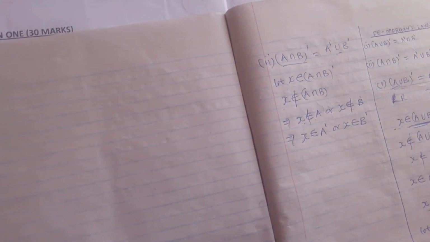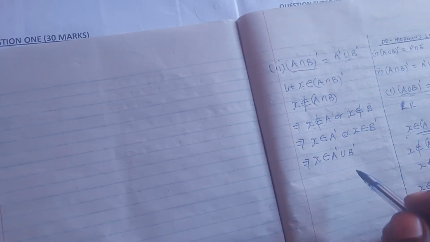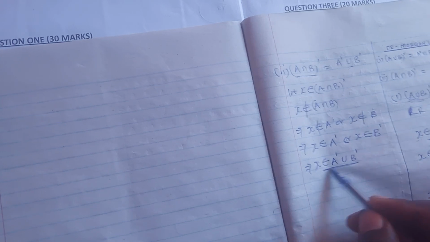Are we getting it up to there? Then we conclude by saying X is an element of A complement or, meaning union, B complement. And in this we have proved that the left-hand side is equal to the right-hand side.